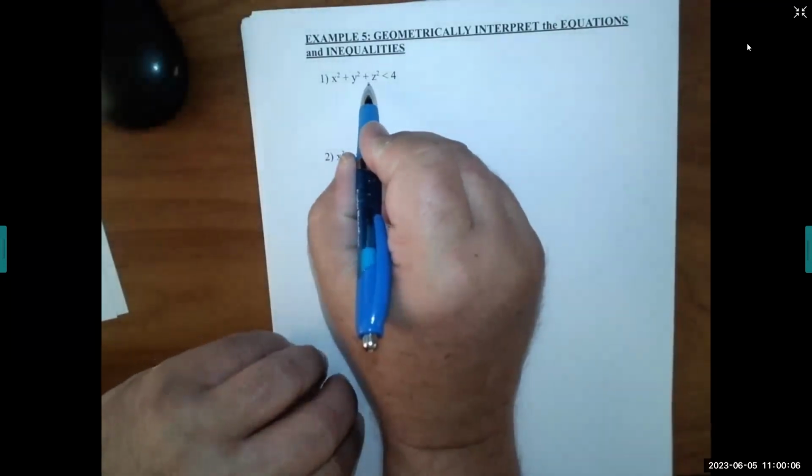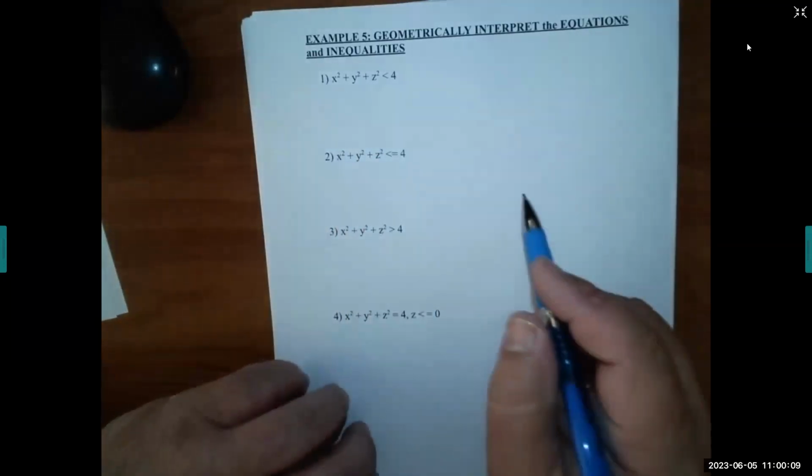All right, let's see what else is pretty. Geometrically, interpret these values. What does the first one represent? It's a sphere. Because it's 3 dimensions, it's a sphere now. It's less than 4, so it's everything inside the sphere.